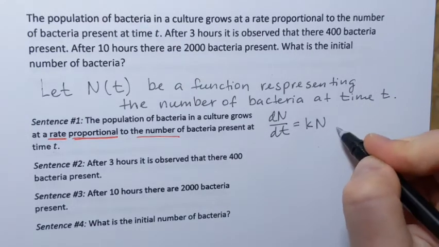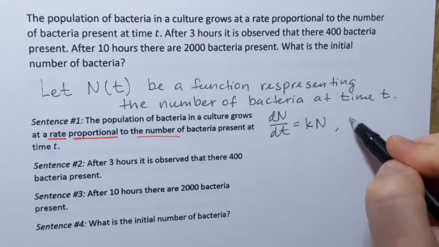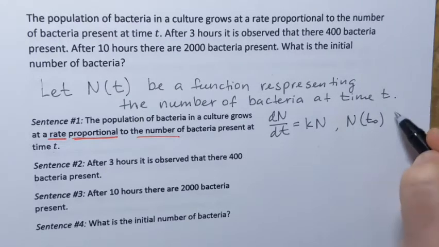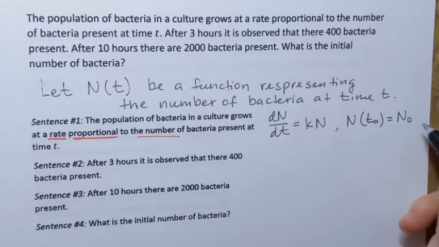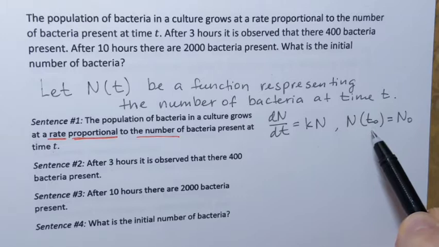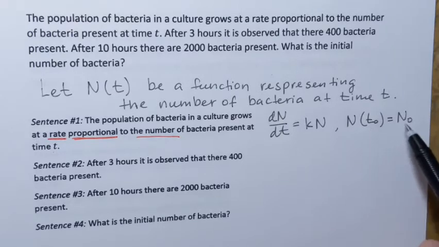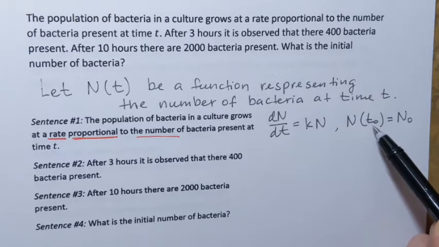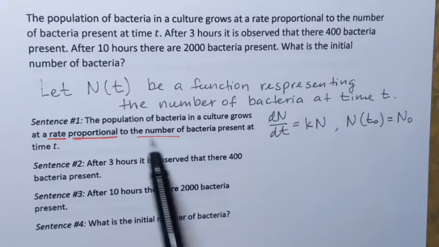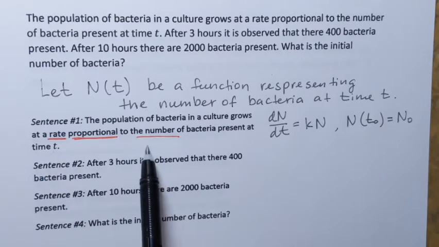And then the initial condition is n of t sub 0 equals n sub 0. Let me remind you that this initial condition just describes specific function value at the specific t value. Okay, so that's all written in general, and again, that's because I have this sentence in my problem.